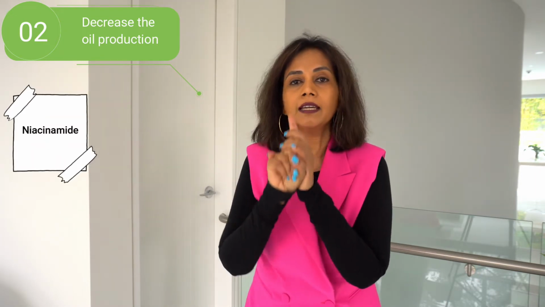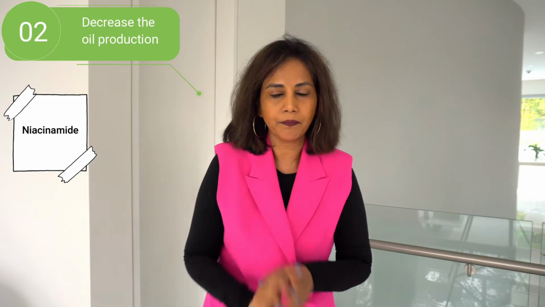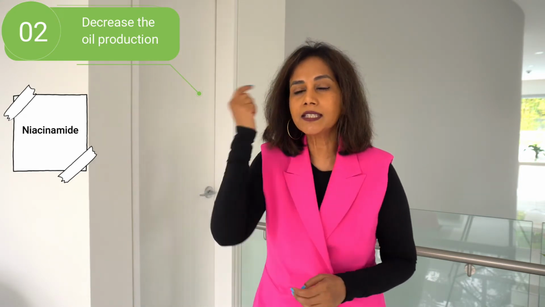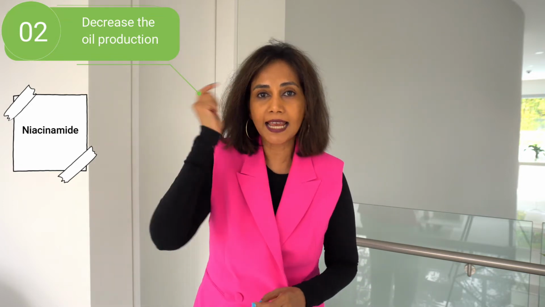So how do we do that? 2 easy ways to do that. Number 1, use skincare products which has got niacinamide in it, because research shows that niacinamide can control the production of sebum. Number 2, this one you're not going to like. Number 2 is to eat less sweets, less sugar.